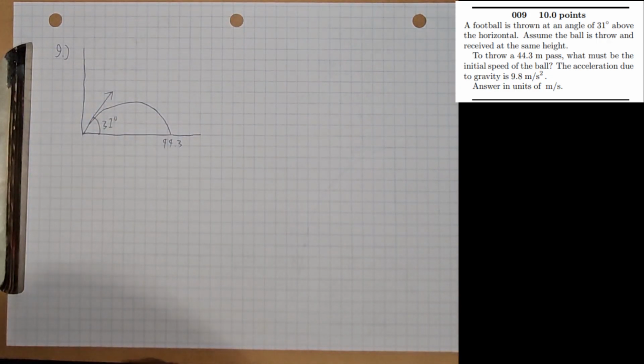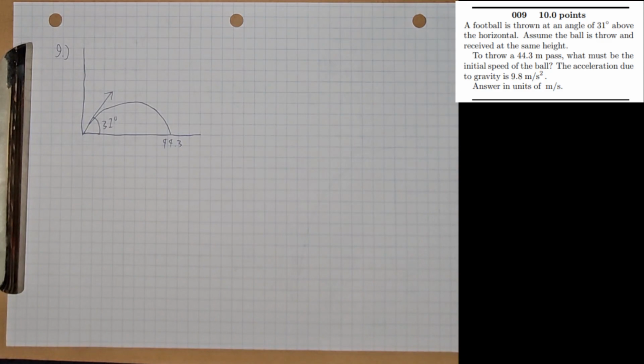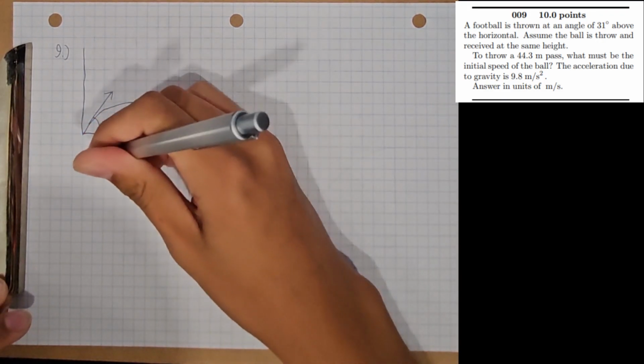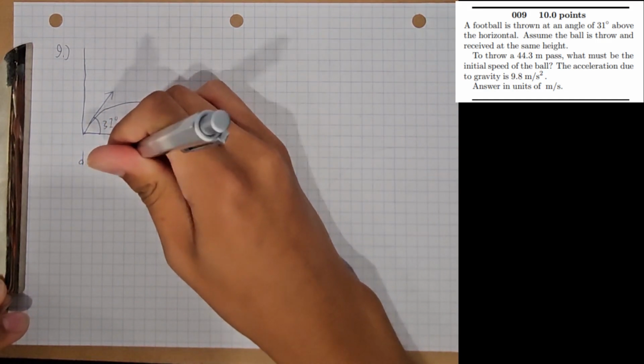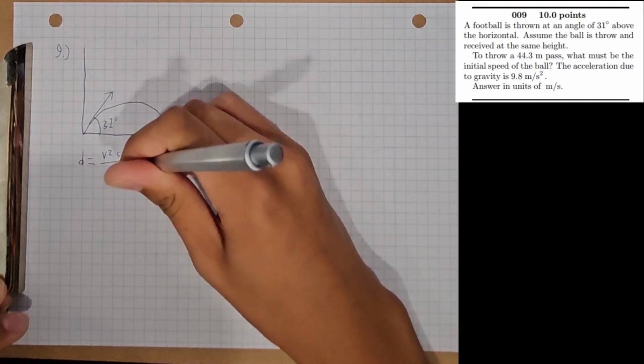Okay, so we're going to want to use the range formula, and we're going to have a video in the description on how to derive it, which I recommend you watch. So again, the range formula is D equals V squared sine of 2 theta over g.